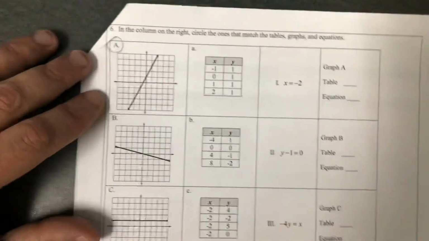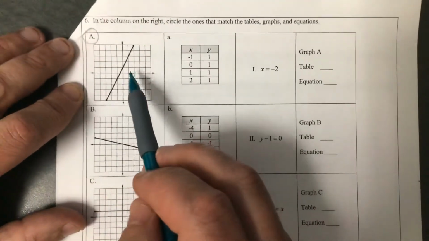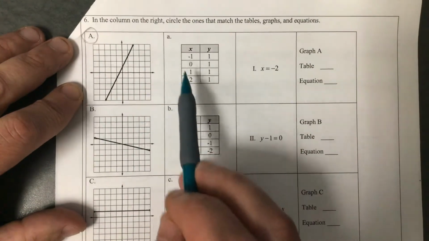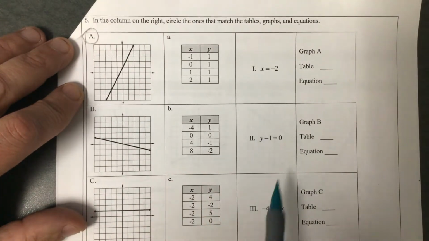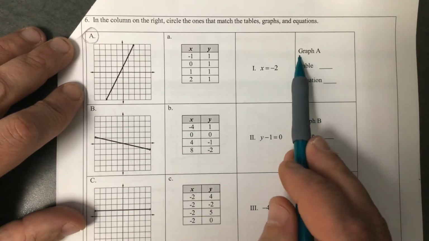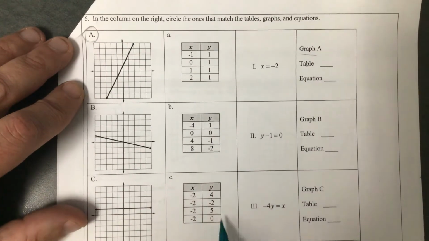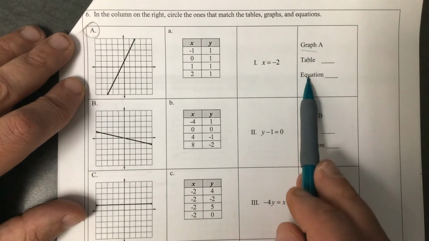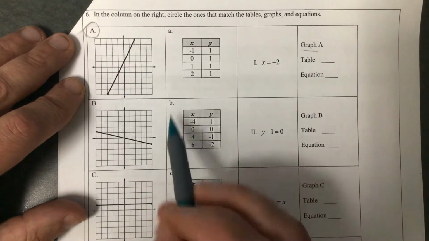Let's go to the back. And let's do letter A. So in this one, I give you a series of graphs, tables, and equations, and we need to match them. So we're going to match graph A with a table, one of these, and we're going to match it with an equation, one of these.